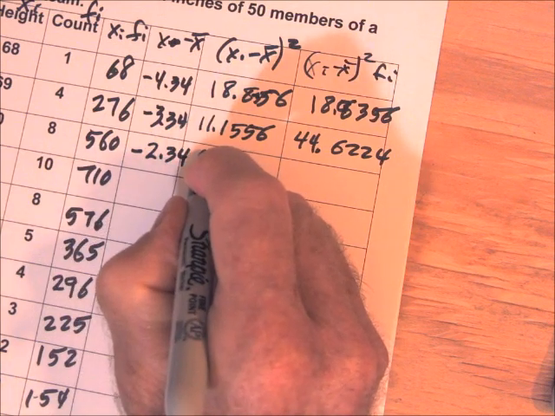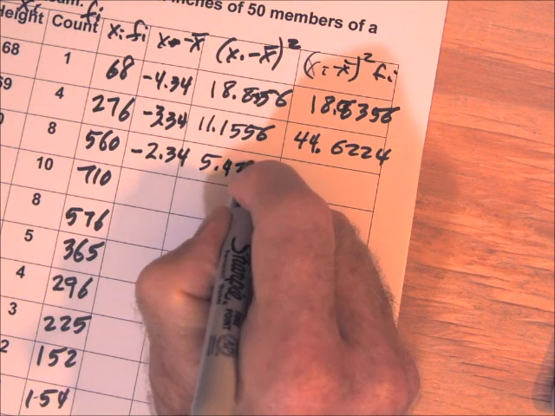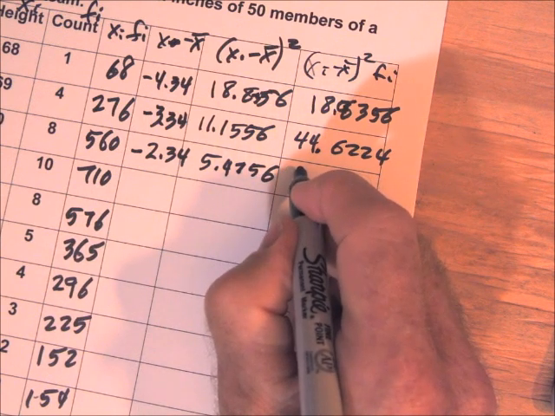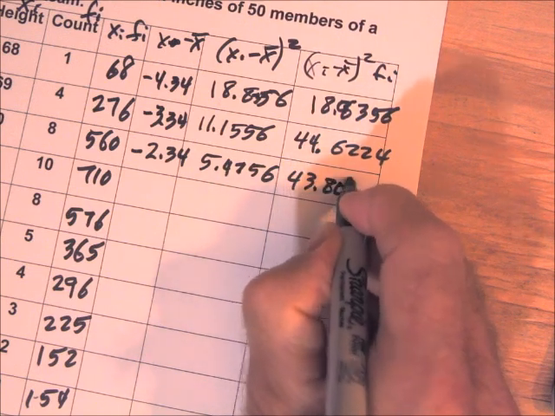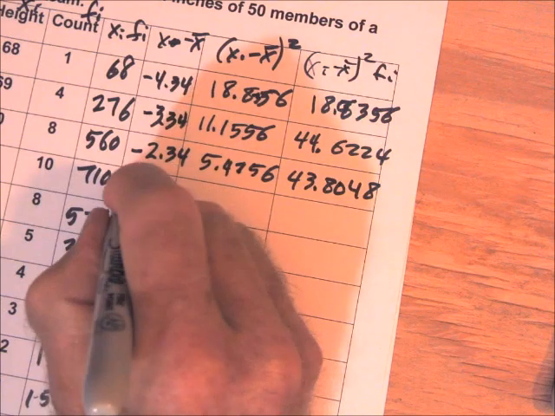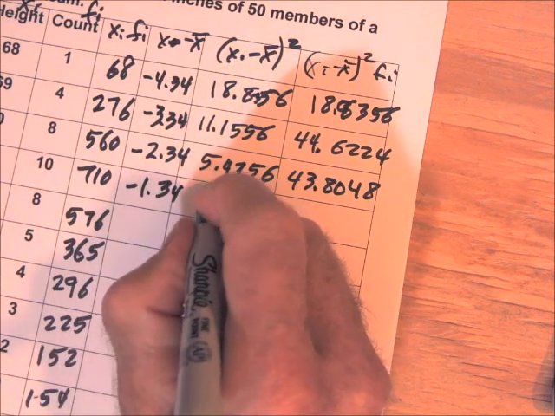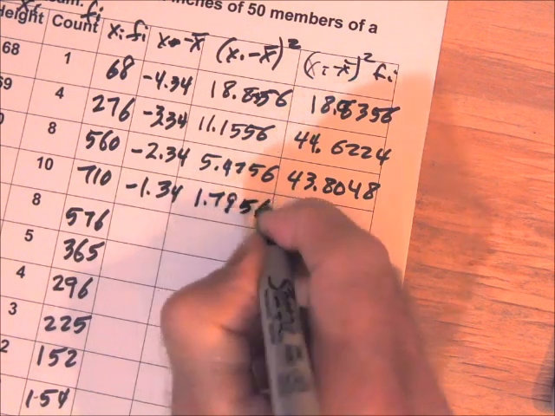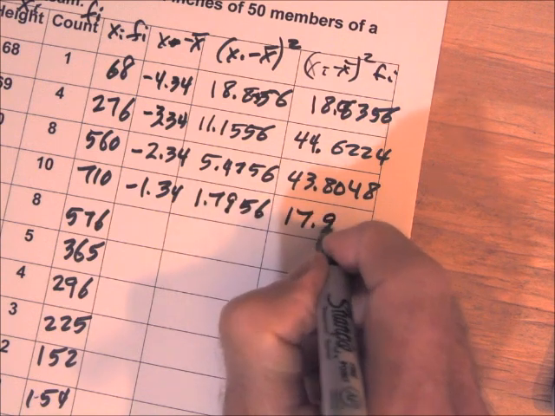Square that, we get 5.4756. And then times 8 players, 43.8048. Negative 1.34. Square that, we get 1.7956. Times 10 players is 17.956.